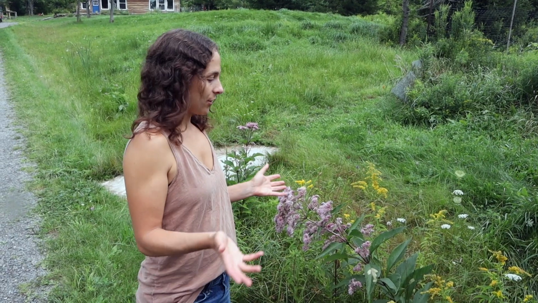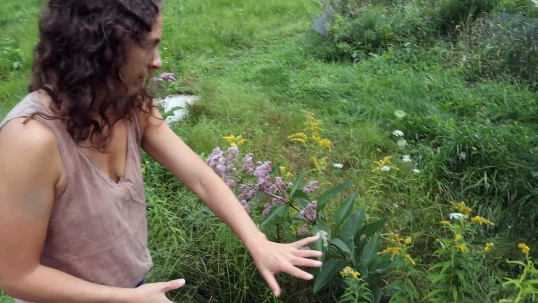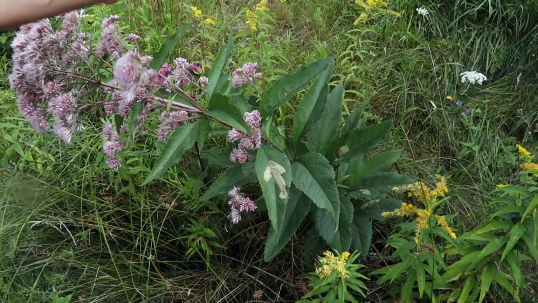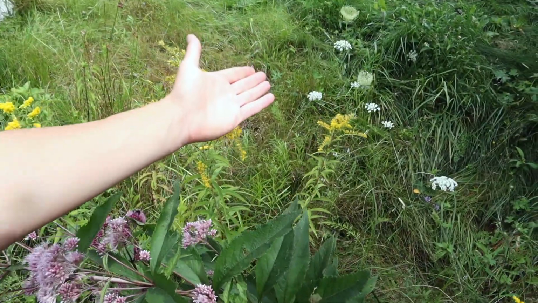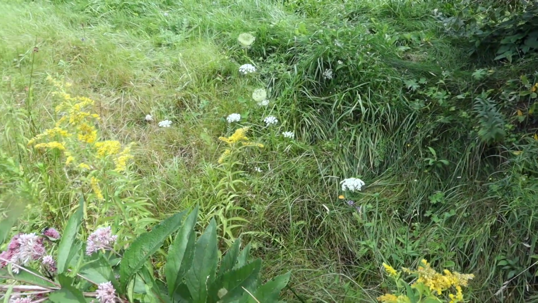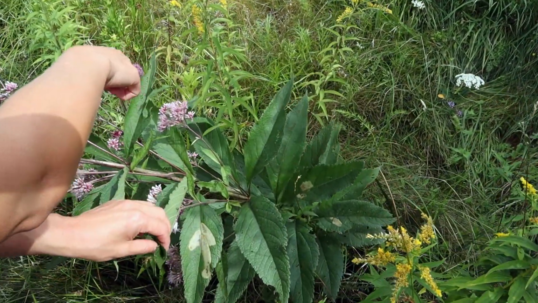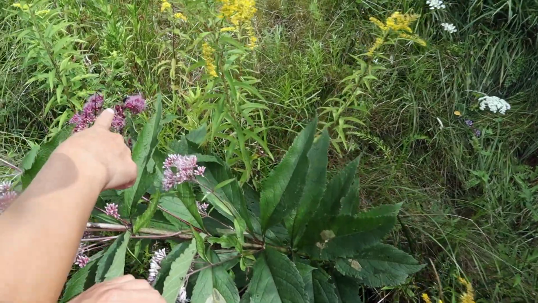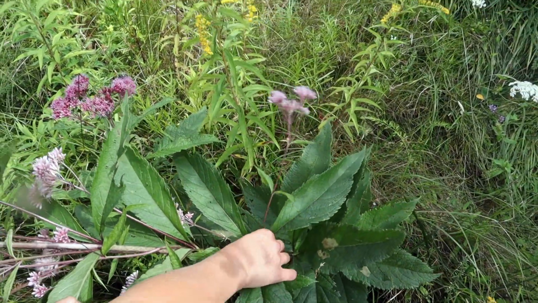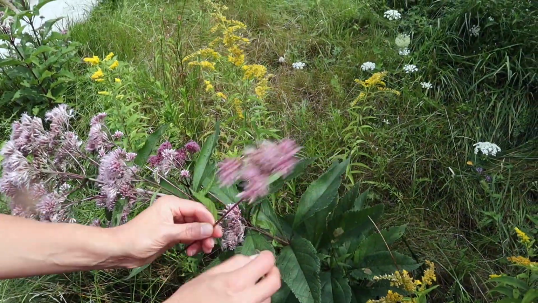Here we are in another spot in my garden, and right over here is a really great variety of wildflowers. There's some Joe Pye weed, some goldenrod, and in the back we have some Queen Anne's lace. So I'm just going to grab a few stems from each. I see that a bumblebee is busy pollinating over there, so I'll make sure to give the bumblebee space. There's plenty to share.